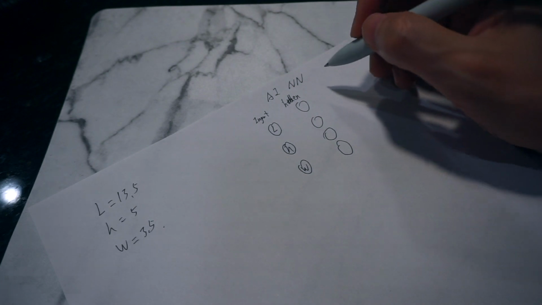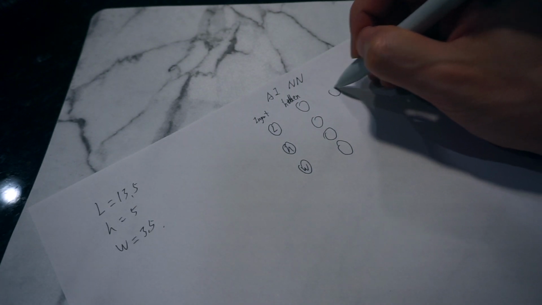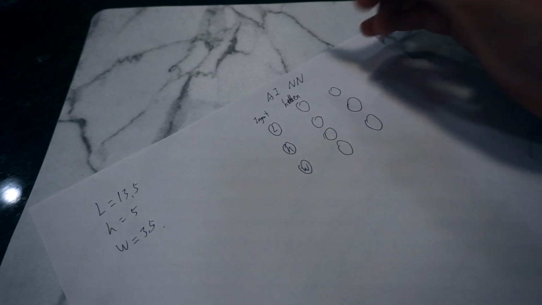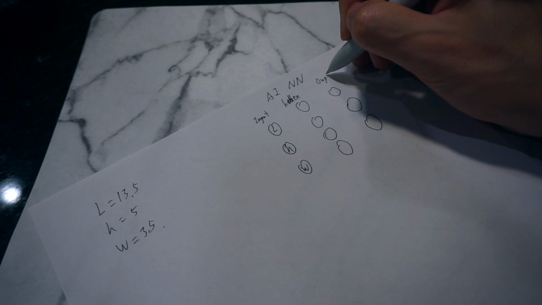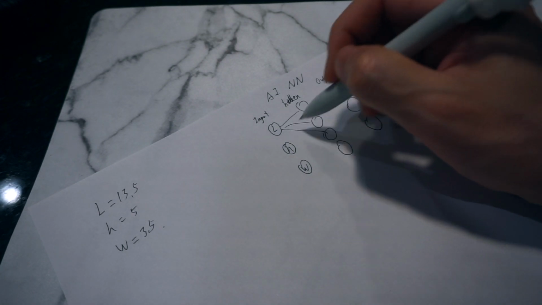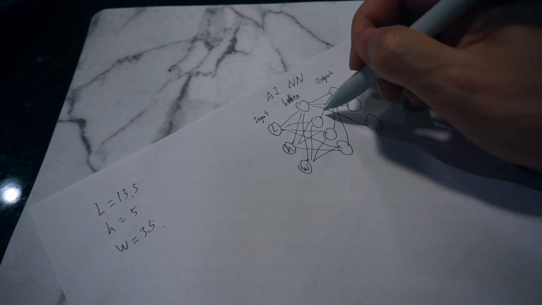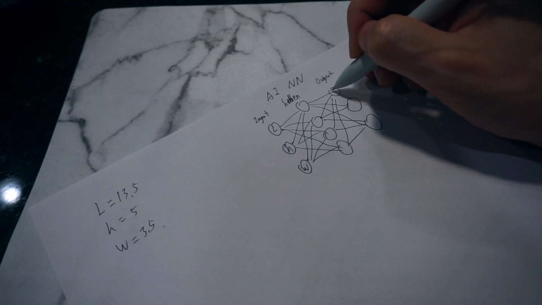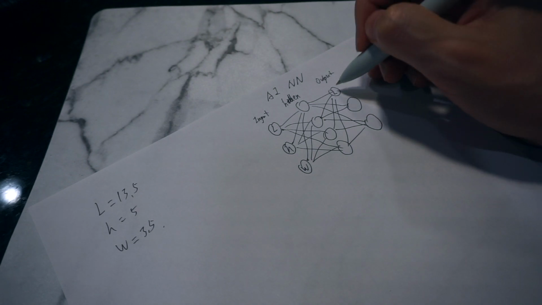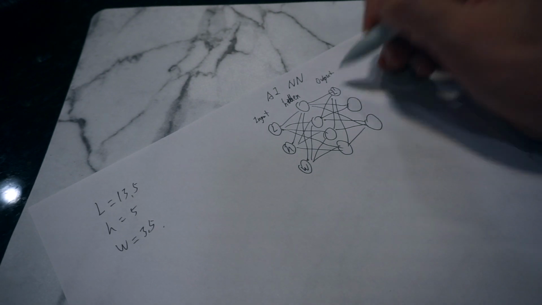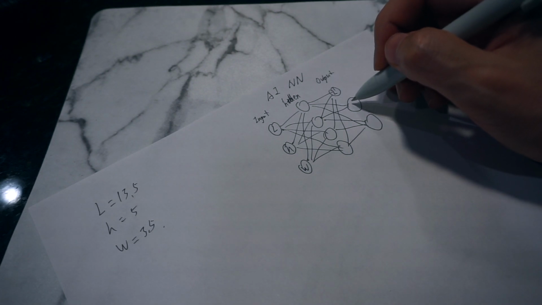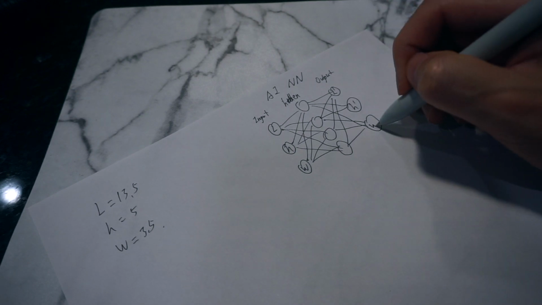And for the output, we're going to need 3 nodes. So let's draw 3 nodes here. And this is going to be our output. There are going to be a bunch of connections here. In the output, we're going to have our expected value for our different dimensions. So let's label them L', H', W'.